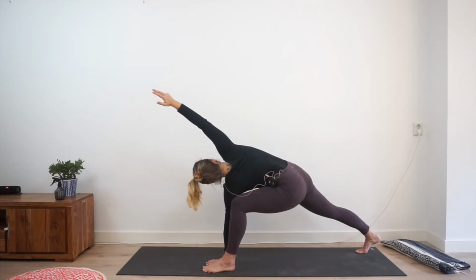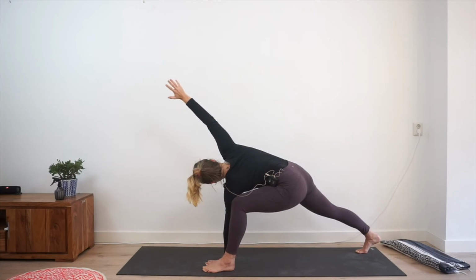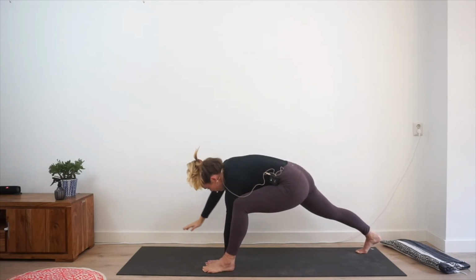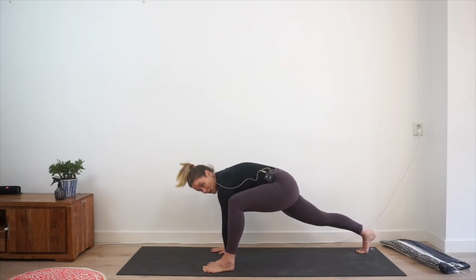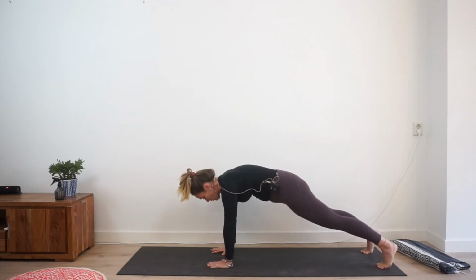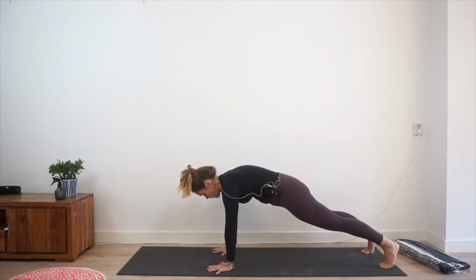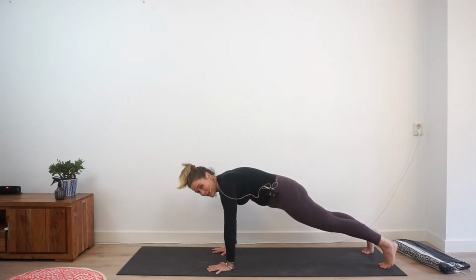Use the left arm to push down into the floor to open up the chest a little more for 5, 4, 3, 2, and 1. Take your right hand down. This is where we transition to plank. Okay, so try and keep those arms steady. Take the left foot back, holding plank for 10, 9, 8, 7, 6, 5, 4, 3, beautiful, 2, 1.